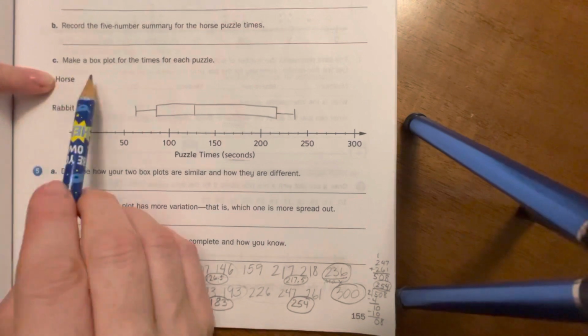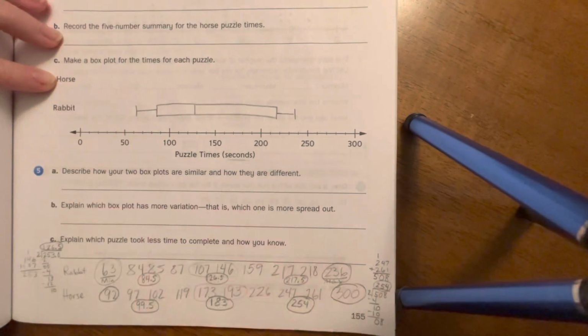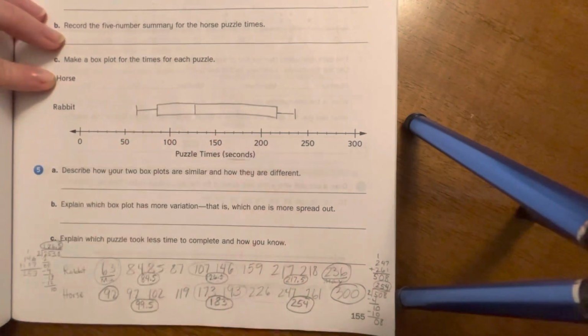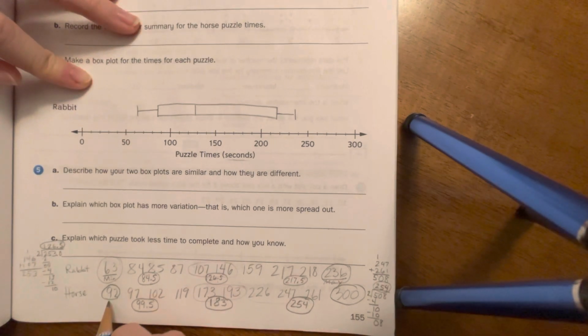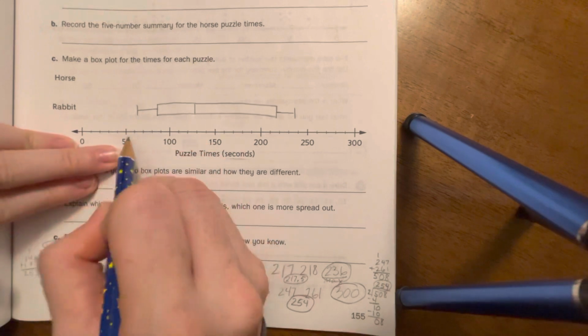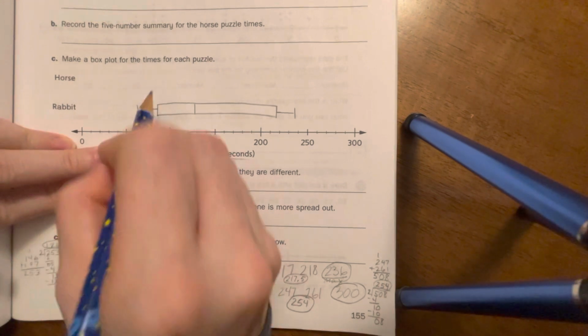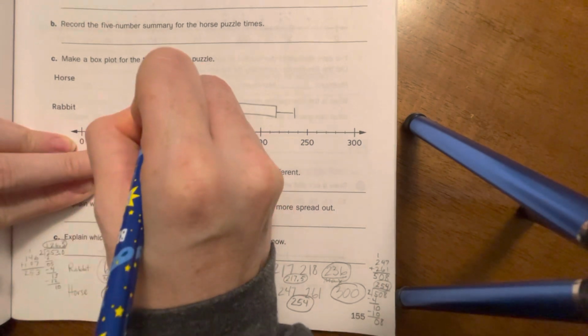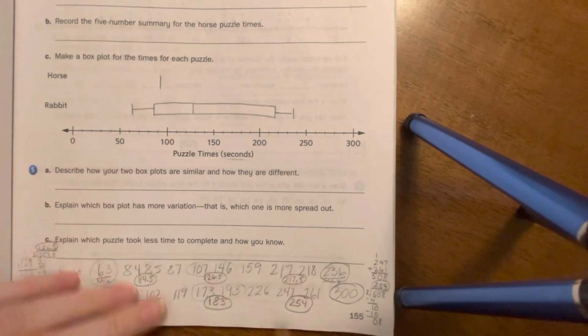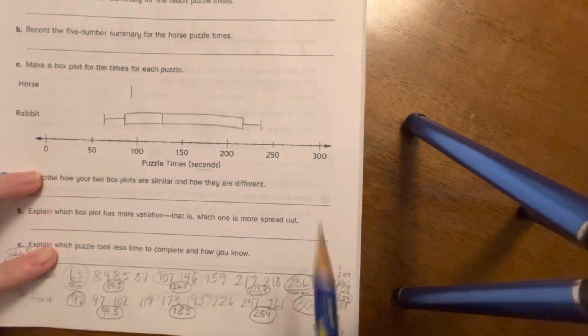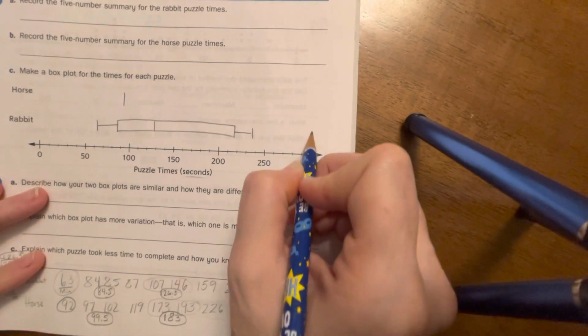And then we do the same thing, but now we're going up to the horse level on this, so that we can compare the 2 sets of data here. So we have 92 as our minimum. So 60, 70, 80, 92. About there. Our maximum is all the way up to 300, so we can go straight up to 300.